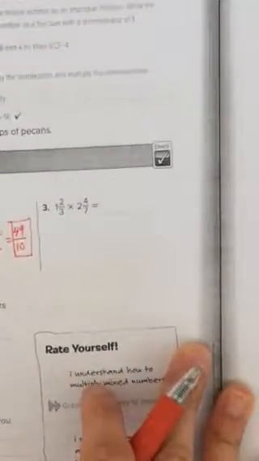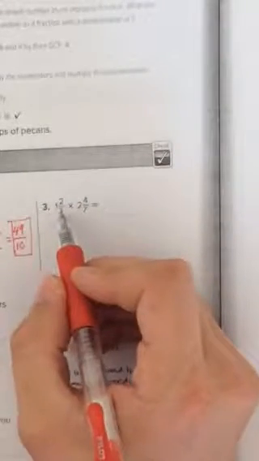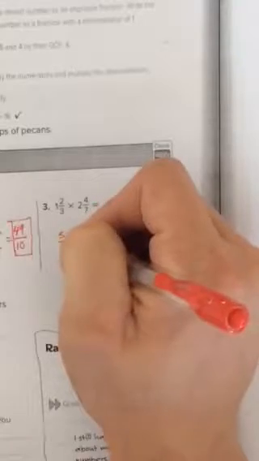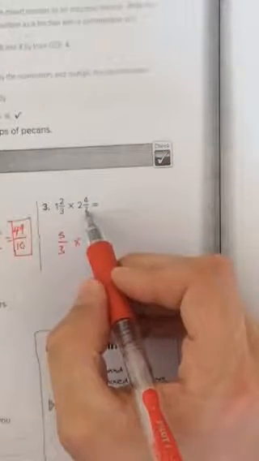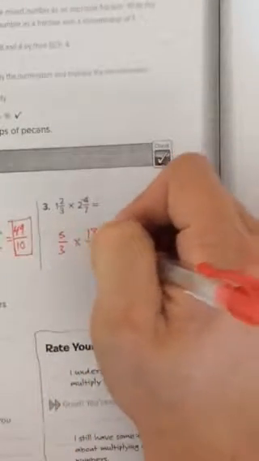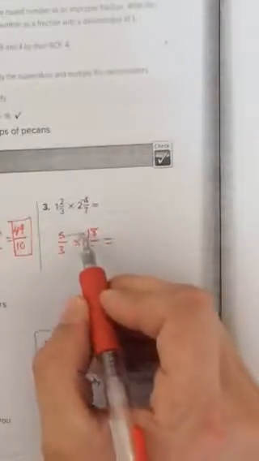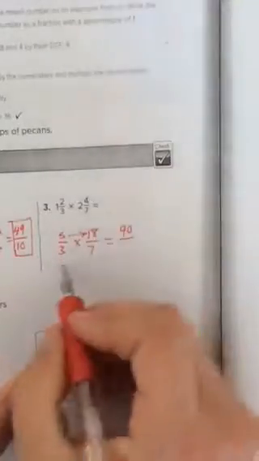On to number 3. Okay, 1 and 2/3. So 1 times 3 is 3, 4, 5. 5/3 times 2 times 7 is 14, 15, 16, 17, 18. 18 sevenths. 5 times 18, multiplying straight across. 5 times 18 is 90. 3 times 7 is 21.